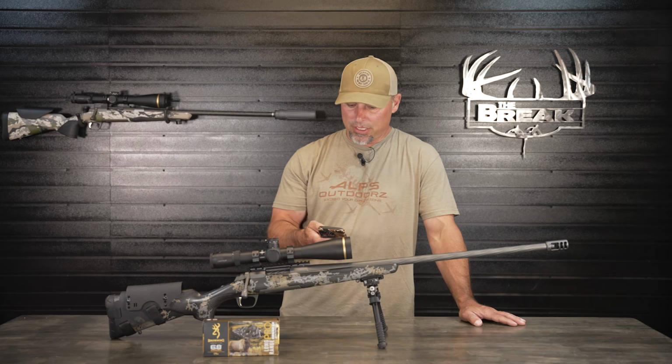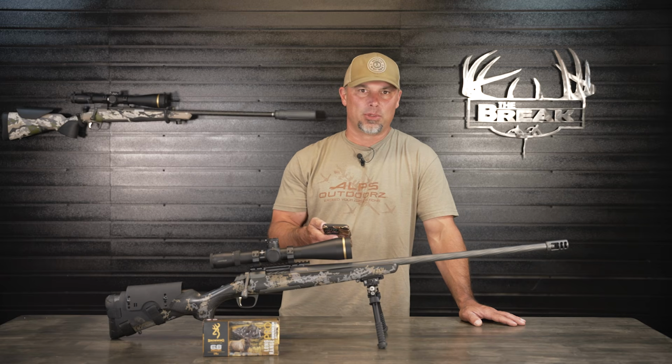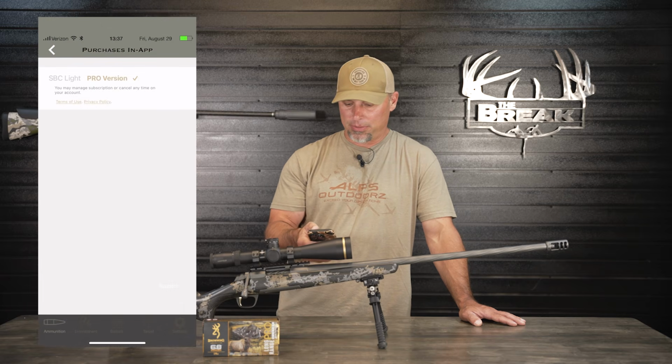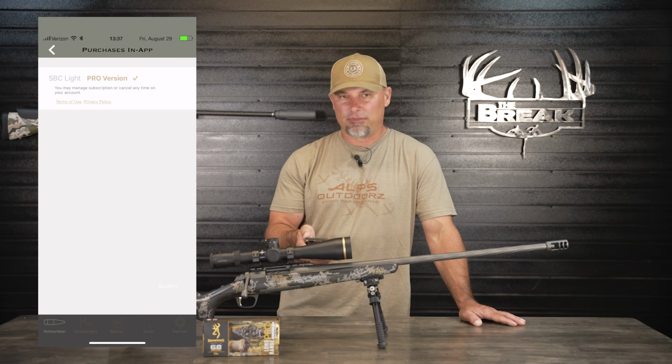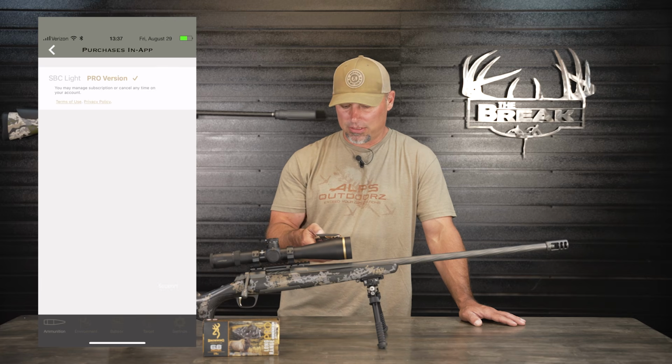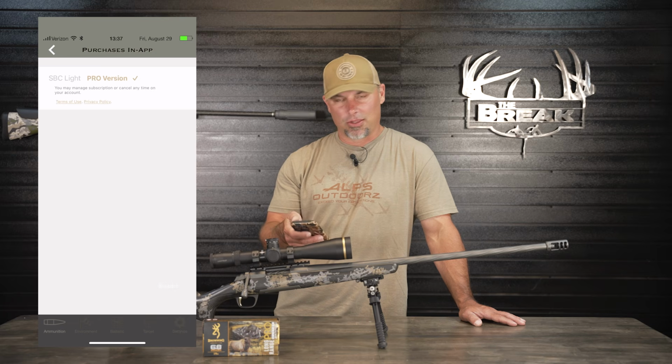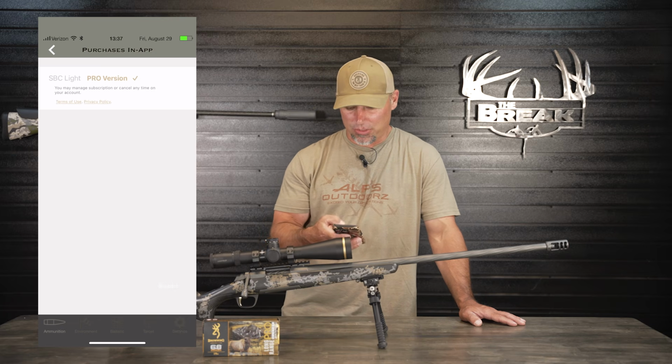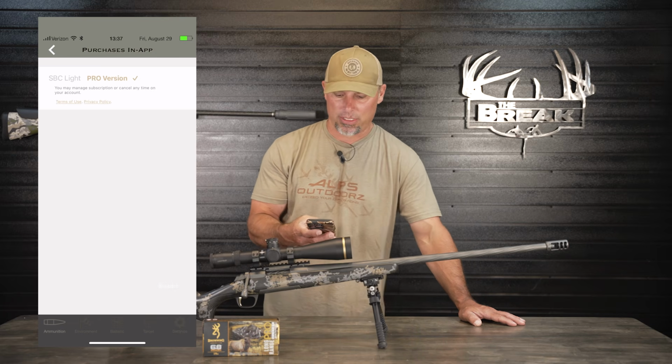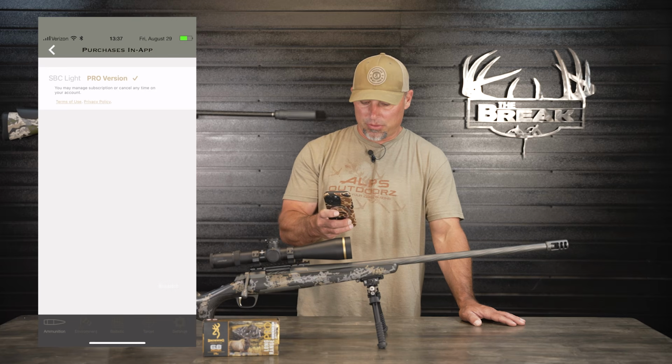All right, I'm doing a screen recording so you can see exactly what I'm looking at. As I open this app, it comes up to the version that I have. You can see there's a check mark by the Pro version, which is what I paid for, although I'm not getting some of those features, and I'll show you what we're talking about when we get to that point. But that's showing me what I have.